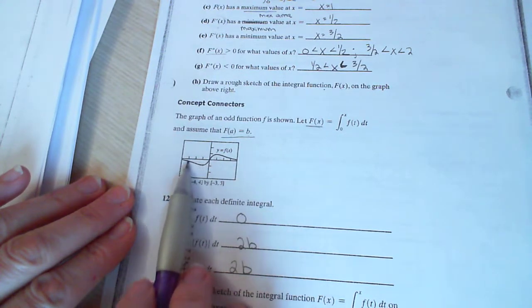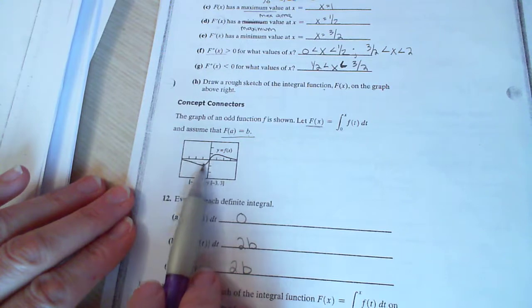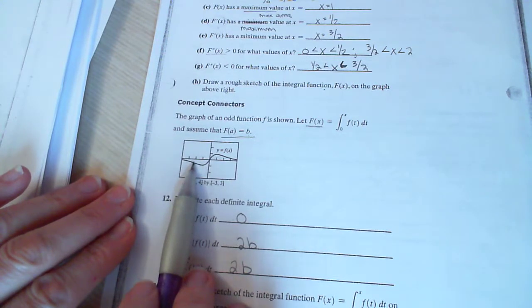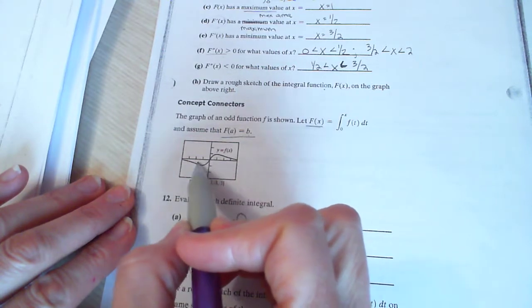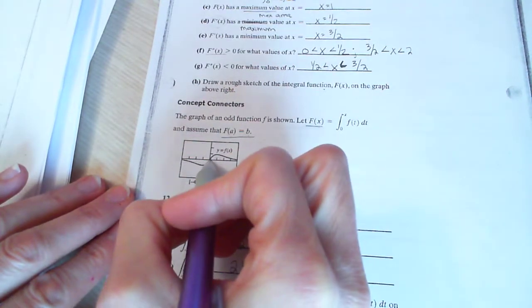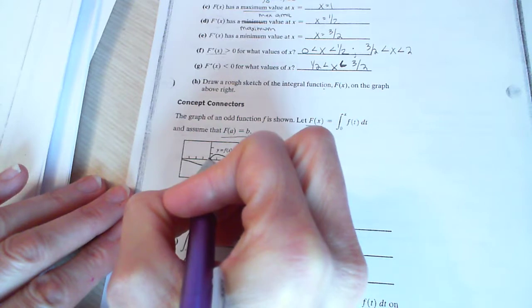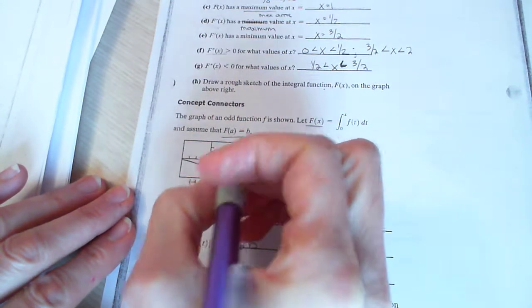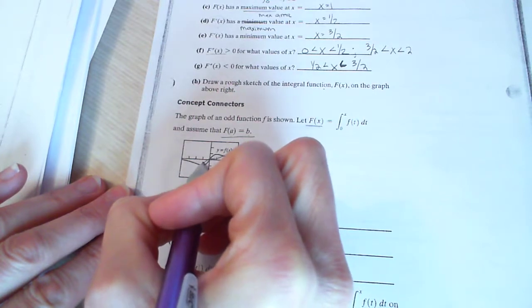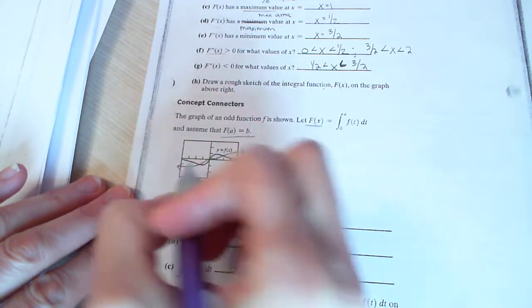And this area is always decreasing because this area is always negative. At this point, we're equal, positive area, negative area, or at 0 we have no area. So our area function is going to do something like this. It's going to keep increasing. And then here it's going to keep decreasing.